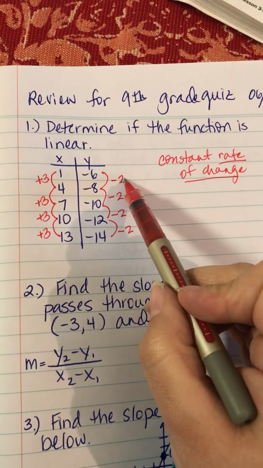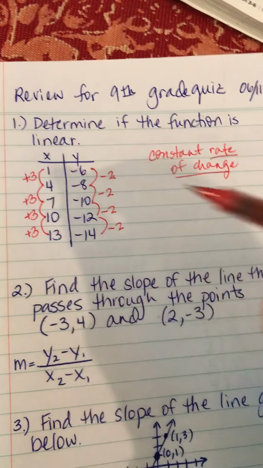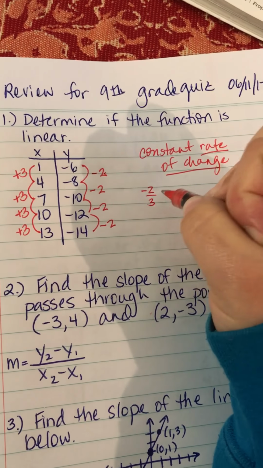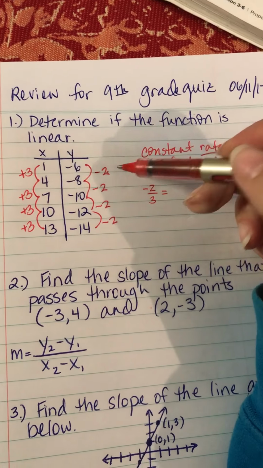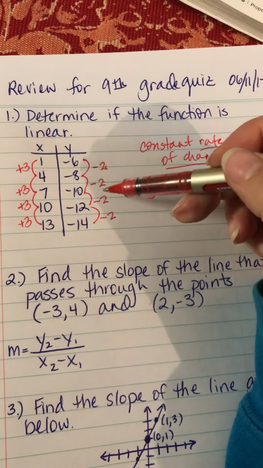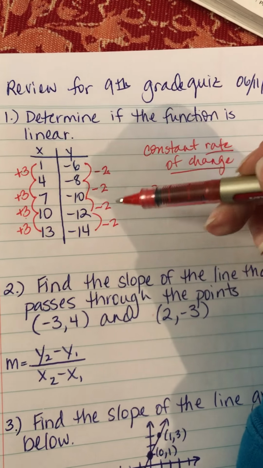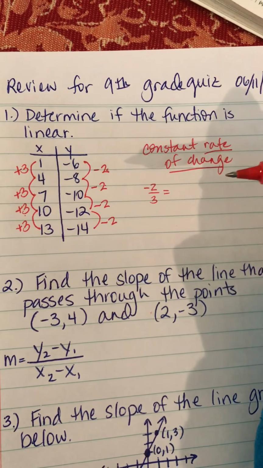Okay, so if I were to divide -2 by 3, I would get the same thing as this -2 divided by this -3, and this -2 divided by this -3, and this one divided by this one.